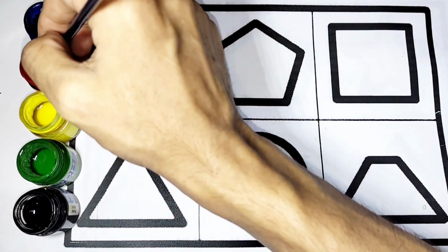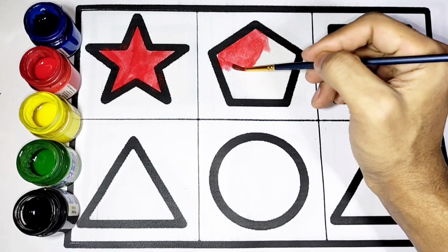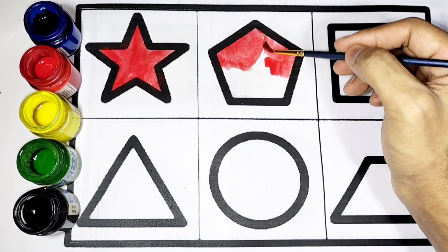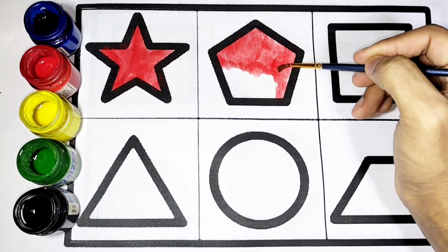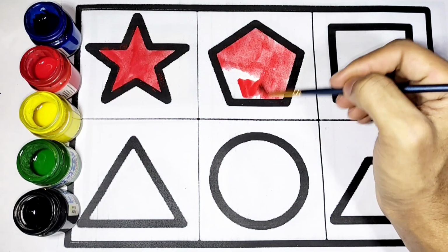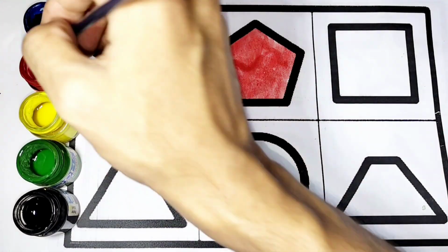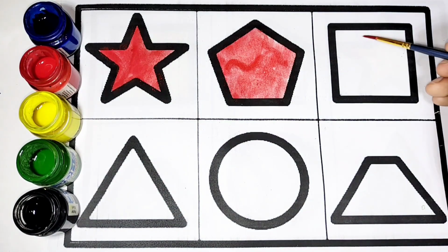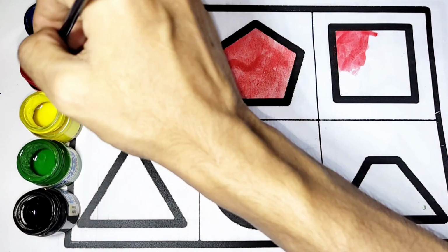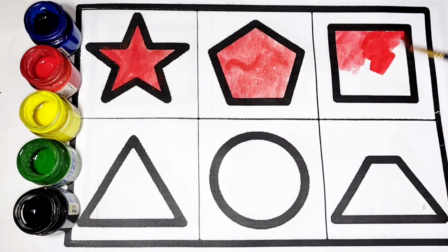The next one is pentagon. We are again using the color of red and coloring the shape of pentagon. Kids, the next one is square. The shape of square. And now we're using the color of red.